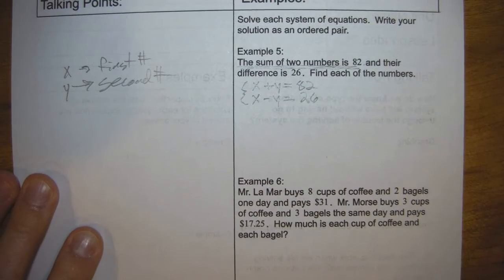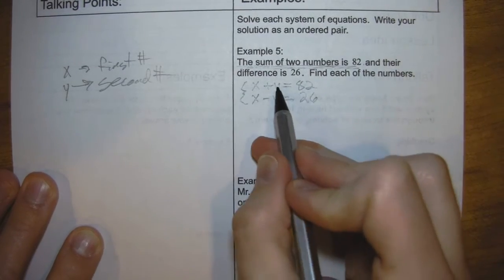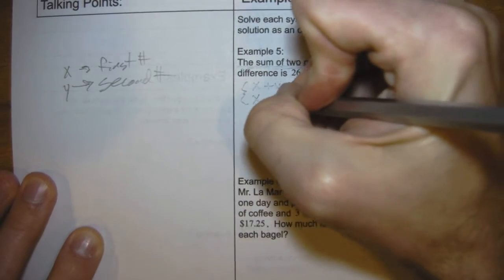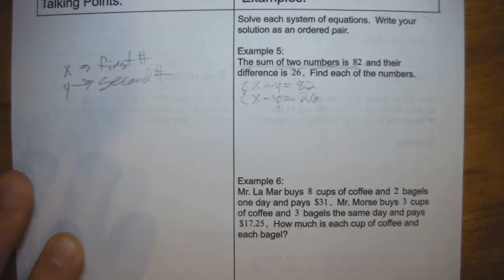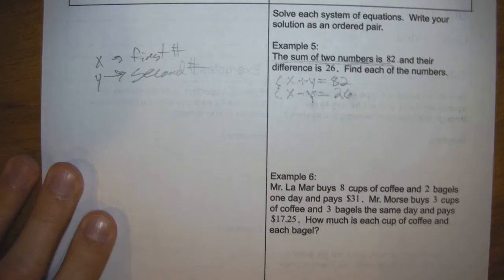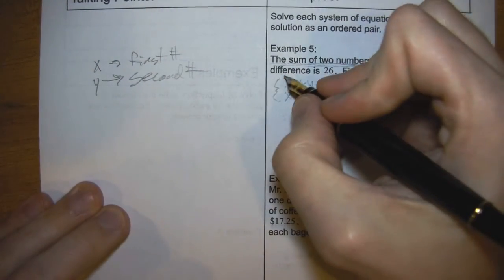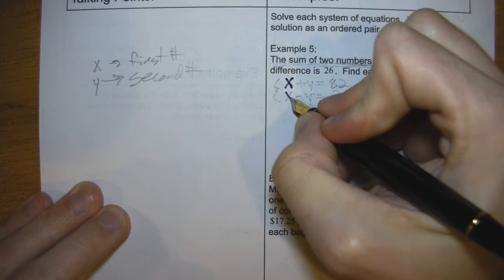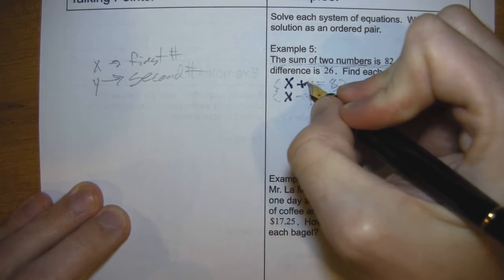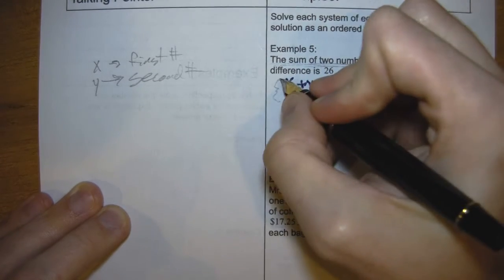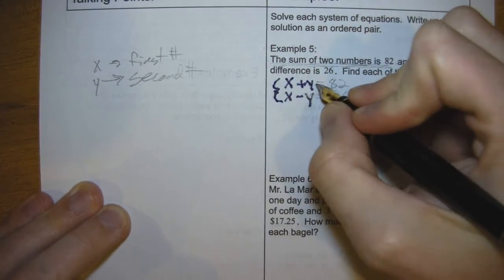Well, one thing that I noticed about our system going right into it is that we have a positive y and a negative y. So if we're solving by elimination, I don't have to multiply anything. My system's actually set and ready to go as is. So I'm going to go ahead and rewrite that in pen just to make that a little bit easier to read. There we go. That's looking a lot better.